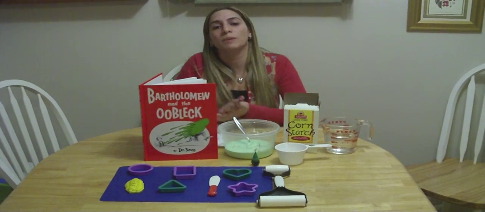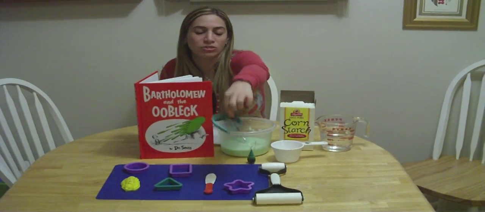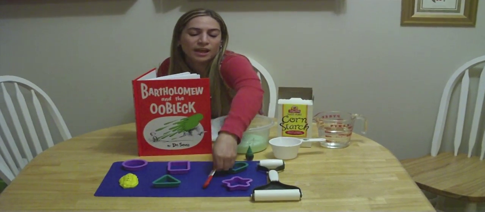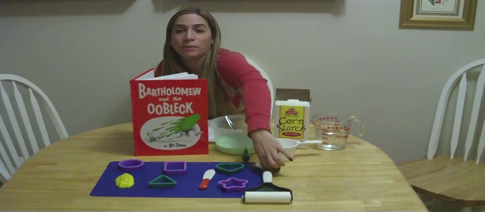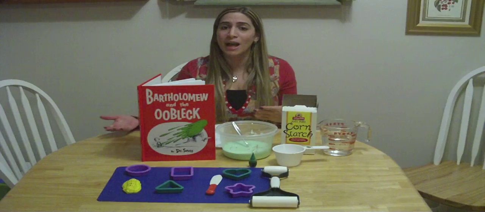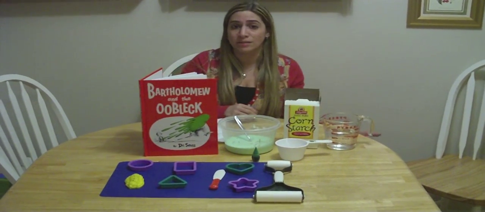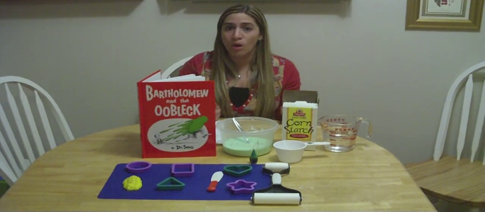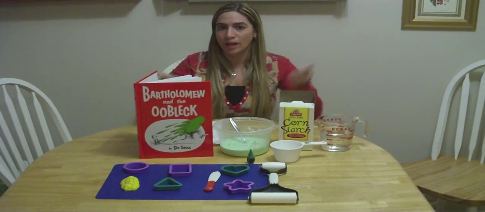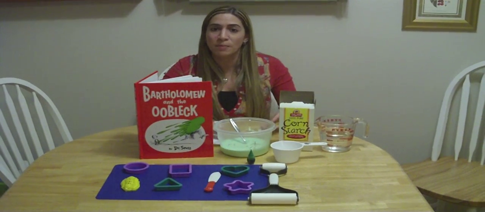So the children would be playing with it, using their hands, using their materials, such as cookie cutters, a plastic knife. They would be using a rolling pin. They would be using their hands. And I would be guiding them through the process by asking them different questions. Does it bounce? Can you roll it in a ball? What happens when you pick it up in your hand? Is it sticky? Does it drip?